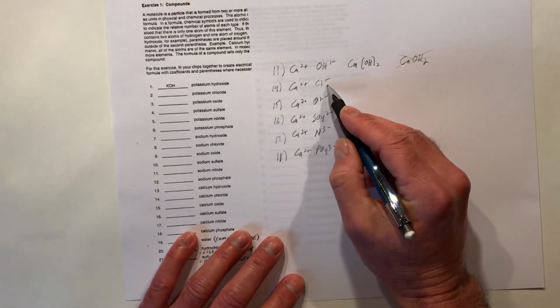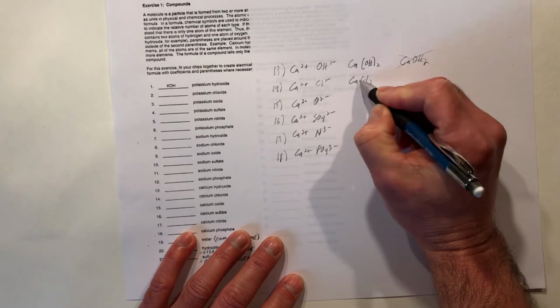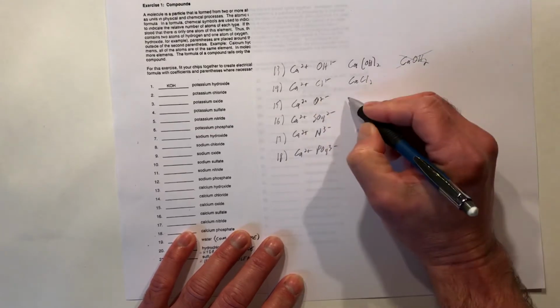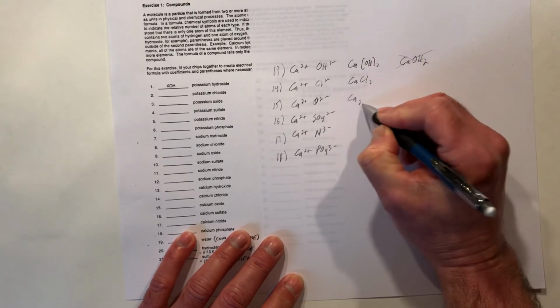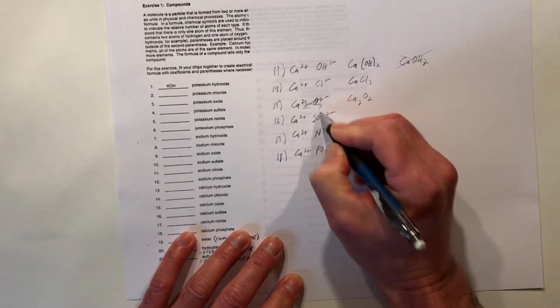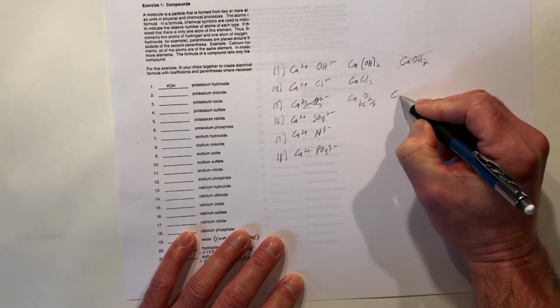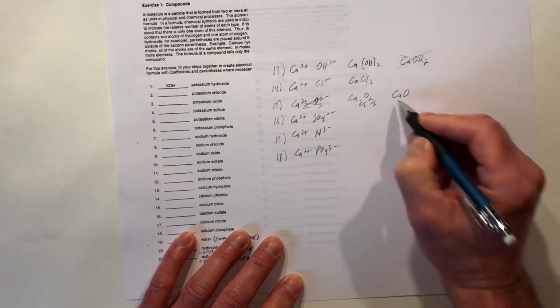All right, for Ca 2+ and Cl 1- crisscross, we get CaCl2. Ca 2+ and O 2- initially give us Ca2, this 2 goes here, O2, this 2 goes here, but 2 and 2 reduce, right? You can divide them both by 2, so we should just get CaO for our formula. We should write it that way.